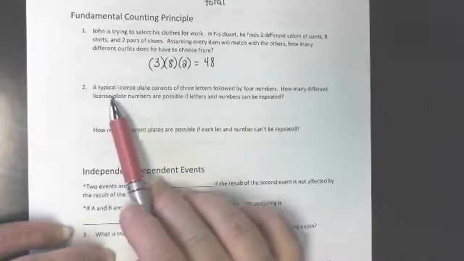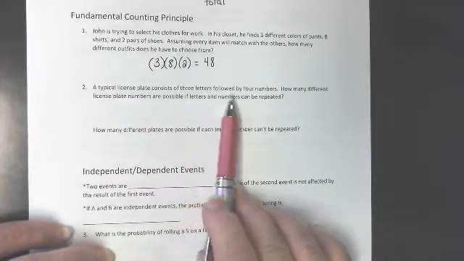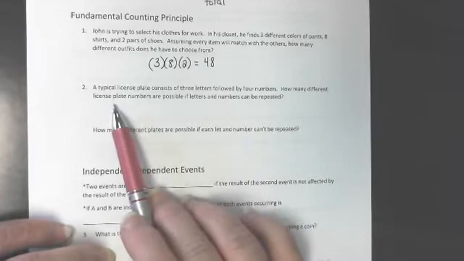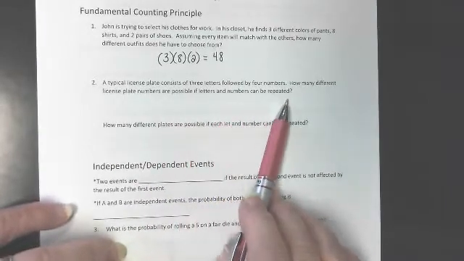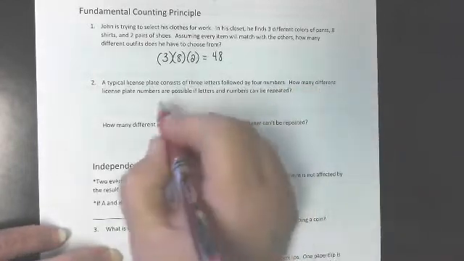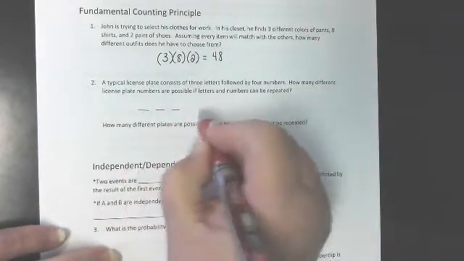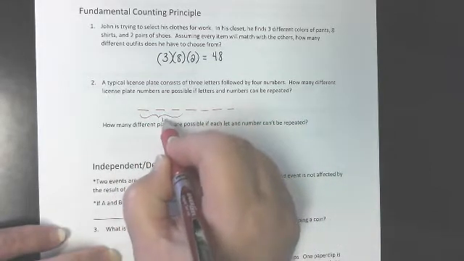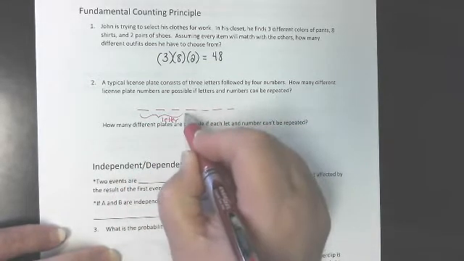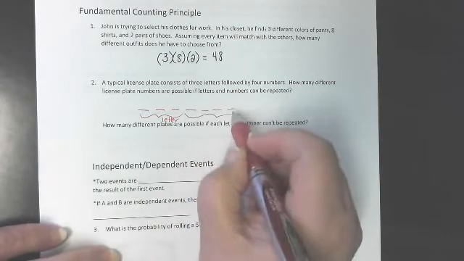Number 2, a typical license plate consists of 3 letters followed by 4 numbers. How many different license plate numbers are possible if letters and numbers can be repeated? So we're saying we have 7 spots to fill. These are all letters, and these are all numbers.